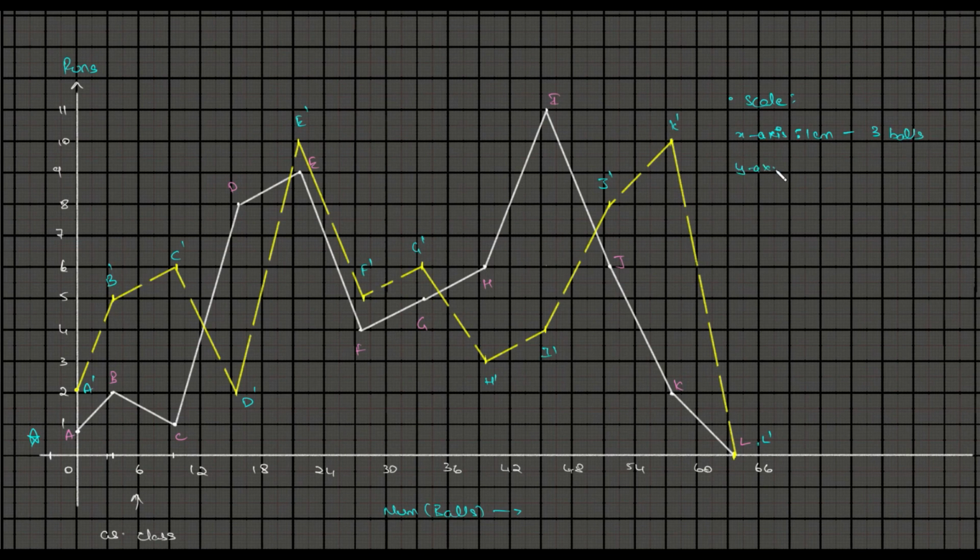Along the y-axis for every centimeter it is 1 run, and the solid line is your team A and the dash line is your team B. And now your answer is ready.